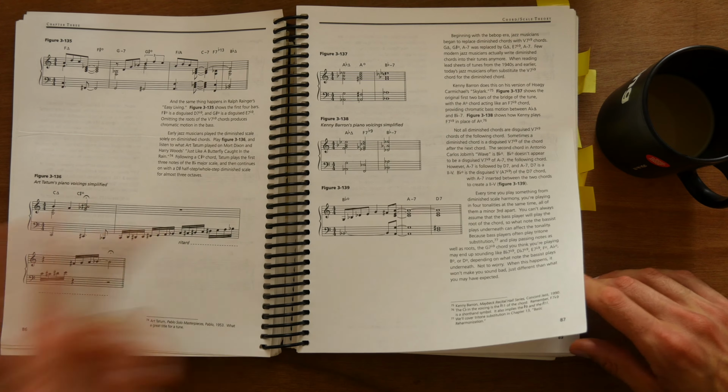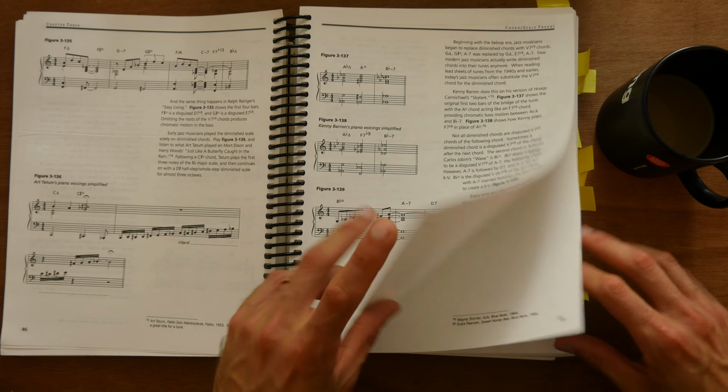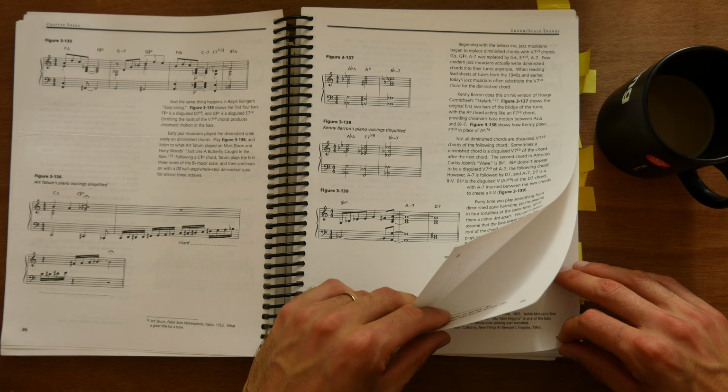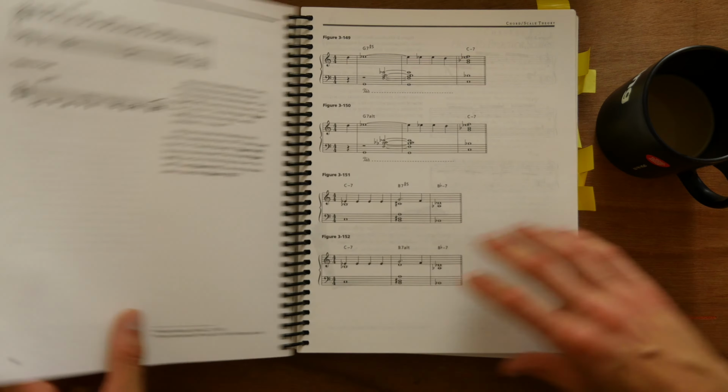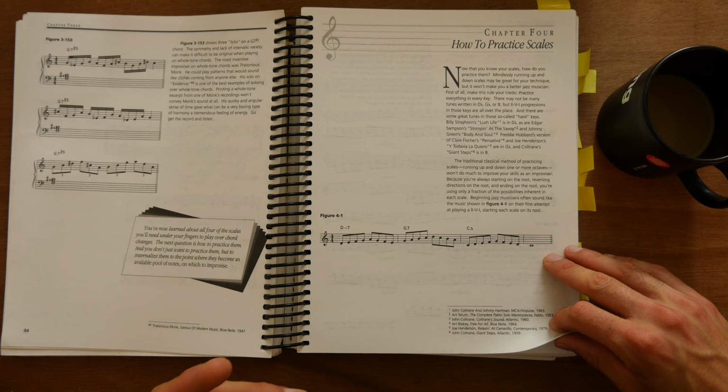Some of Art Tatum's piano voicings, simplified. Again, not really aimed at bass players, but if you worked on this solidly for a long time, it would probably do some wonderful things to your playing. It would probably do some wonderful things to my playing if I worked through it.